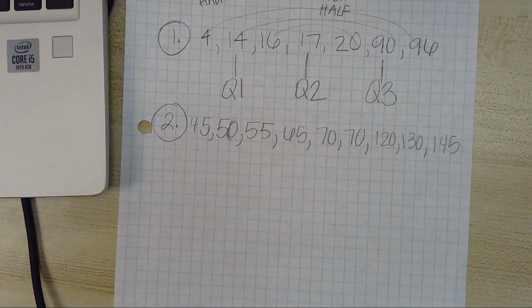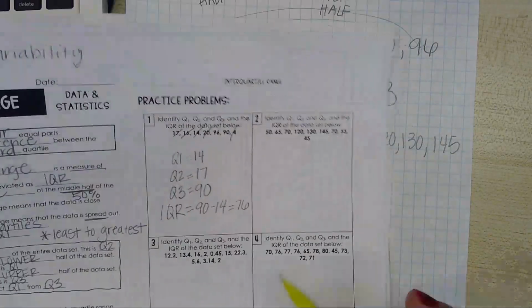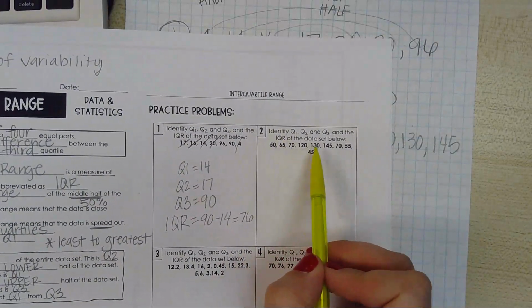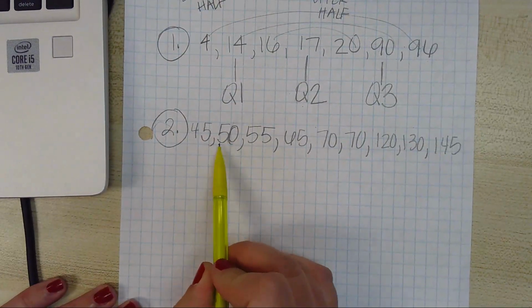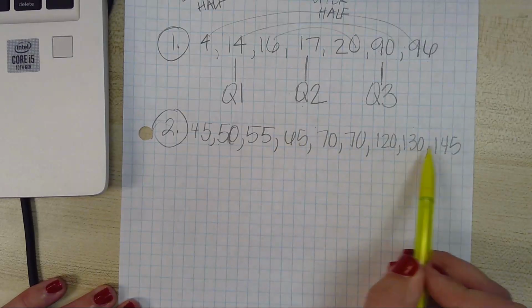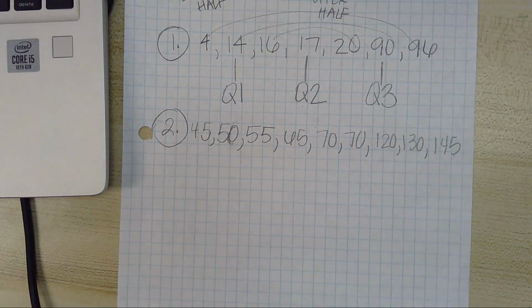Okay, so this is how you should have put it from least to greatest. I believe, let me count on my paper from before how many numbers we're supposed to have. 1, 2, 3, 4, 5, 6, 7, 8, 9. Do I have 9 numbers up here? Let's find out. 1, 2, 3, 4, 5, 6, 7, 8, 9. So I'm good to go. That's just one way for me to make sure I did write down all my numbers, okay? So I'll put my data set from least to greatest.